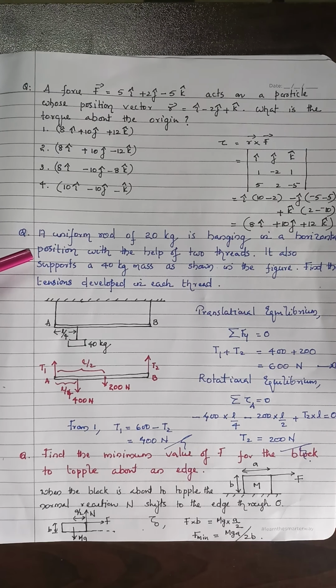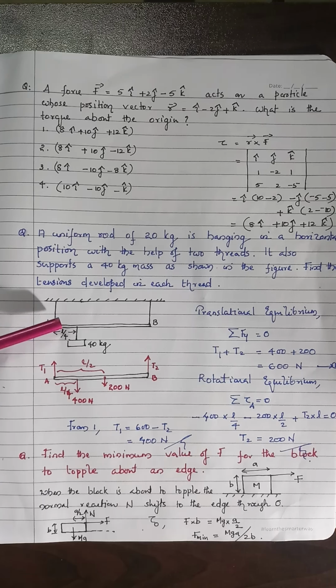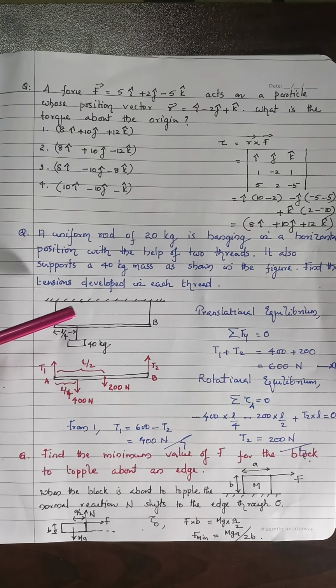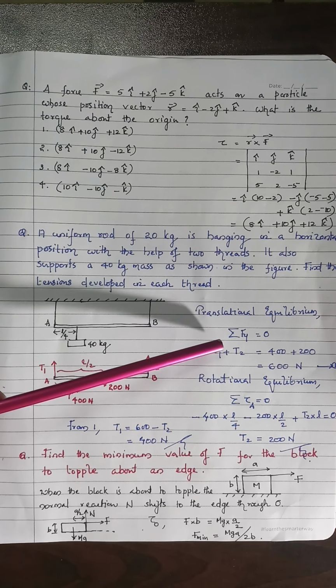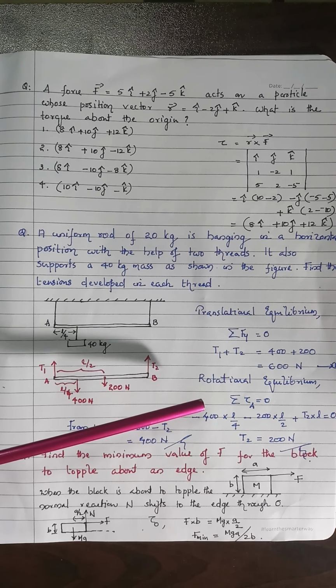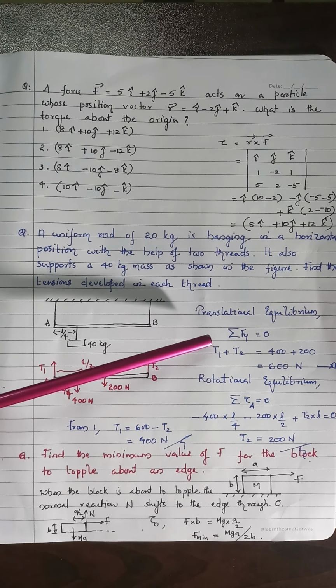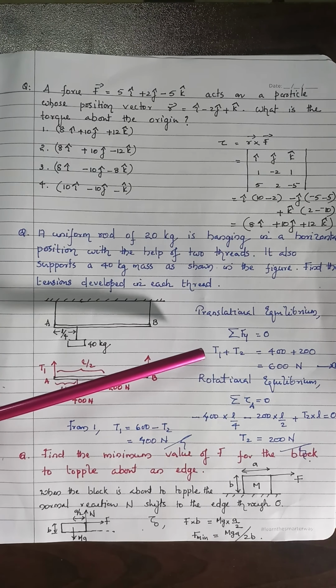A uniform rod of 20 kg is hanging in a horizontal position with the help of two threads. It also supports a 40 kg mass. Then find the tensions developed in each thread. We have to apply two important concepts. If it is at rest, we can say the translatory equilibrium and also the rotatory equilibrium. So for translational motion, sigma F should equal 0.